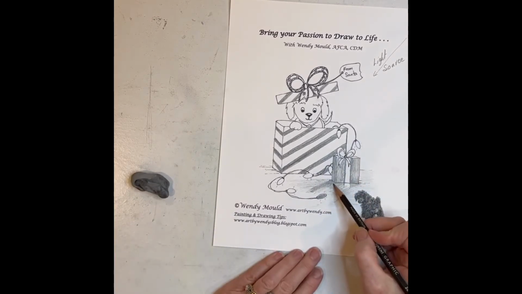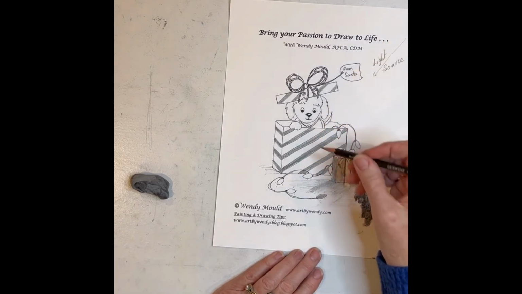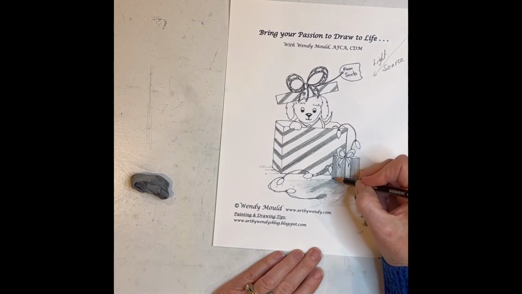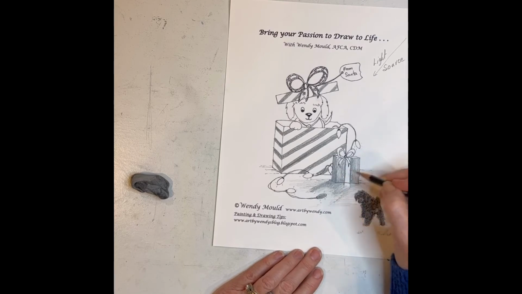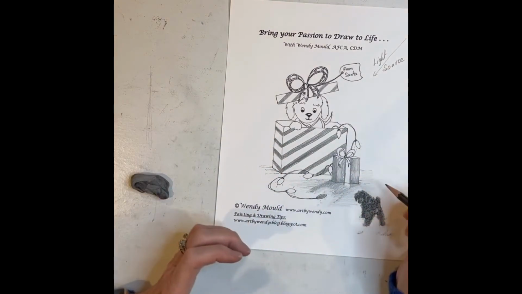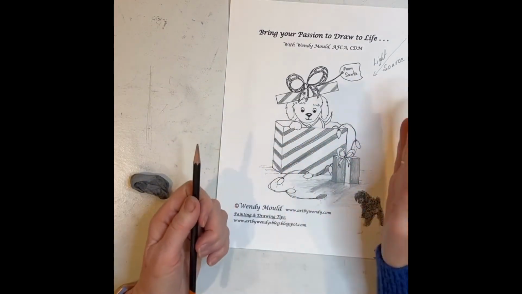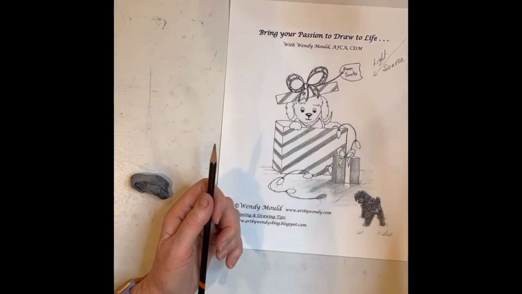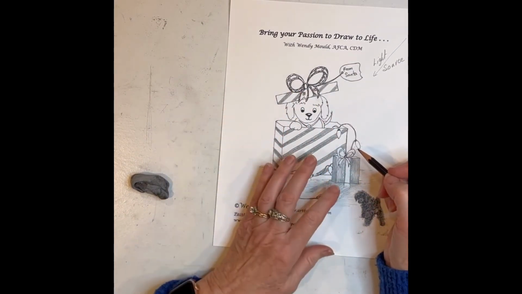And so when we think about this box, the farthest corner will be the darkest, because this is the darkest part away from our light source. And this is going to be a little darker down here than it is up here. I'm hoping this will make you think about each little shape and how it's formed and how the light's going to be hitting it. I would do the same for this box here.